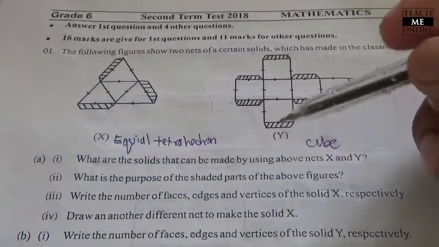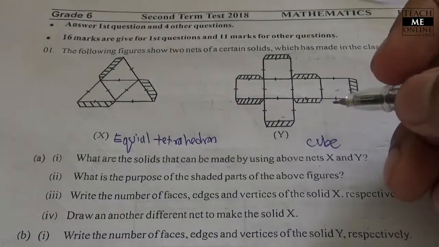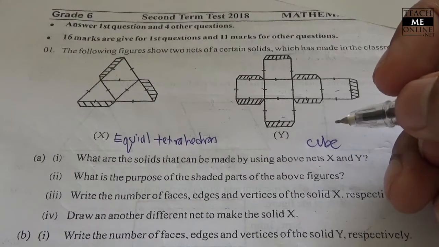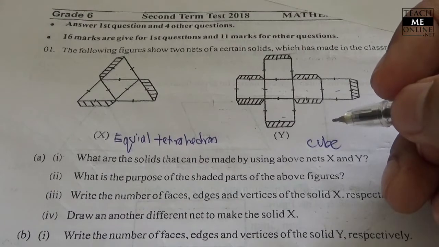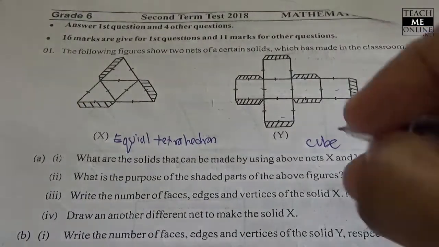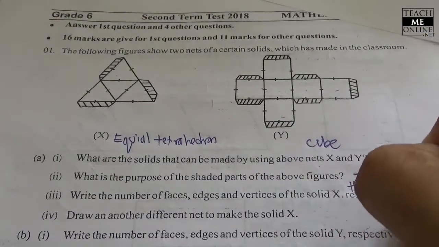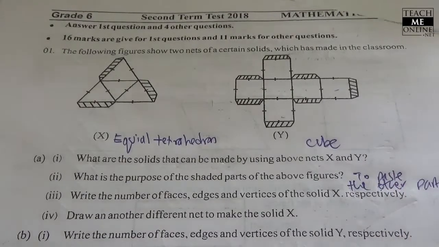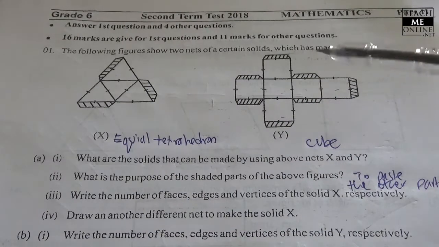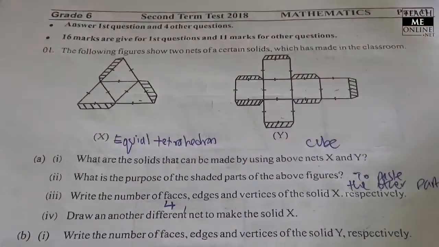Part 2. What is the purpose of the shaded parts of the above figures? So that's to paste the other parts. Part 3. Write the number of faces, edges and vertices of the solid X respectively. How many faces? 1, 2, 3, 4. So 4 faces. How many edges?